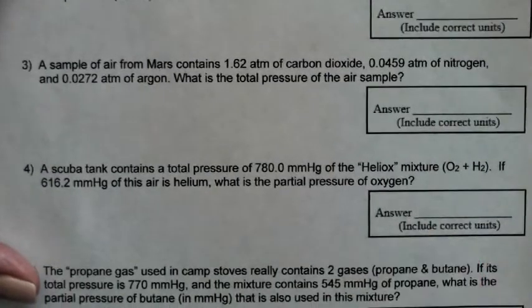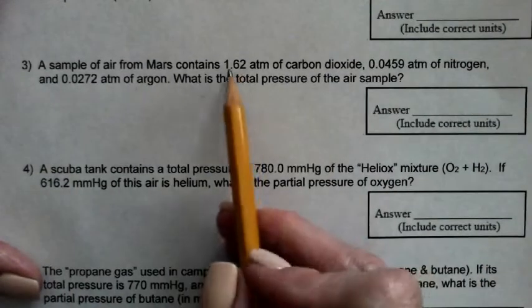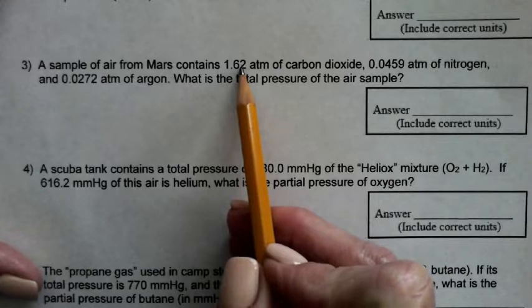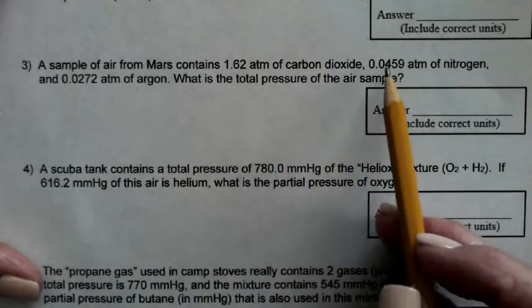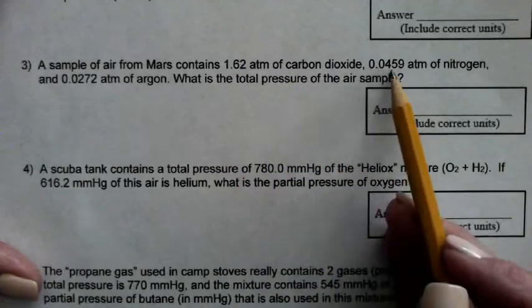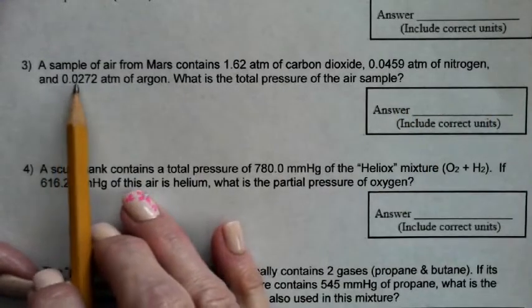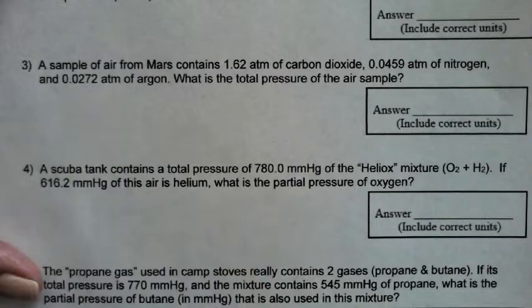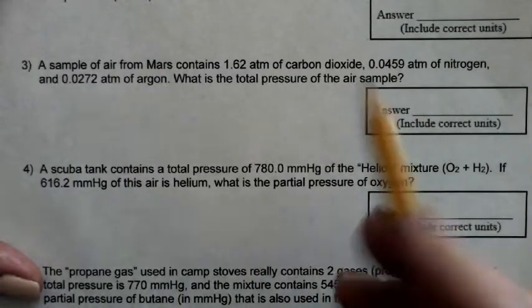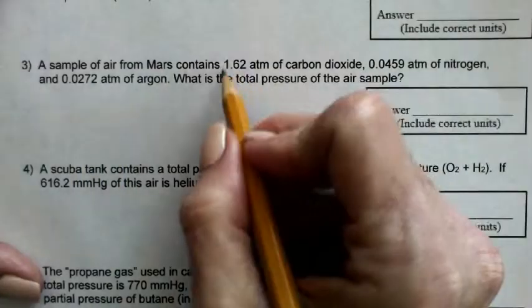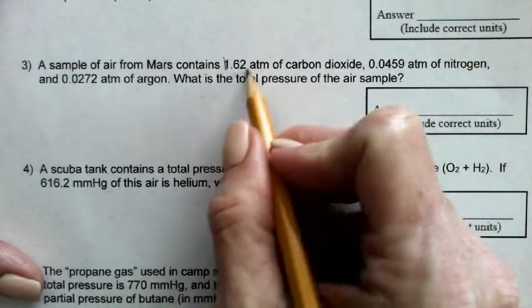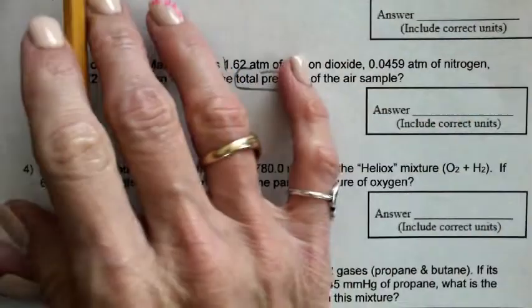All right, number 3. A sample of air from Mars contains 1.62 atmospheres of carbon dioxide, 0.0459 atmospheres of nitrogen, and 0.0272 atmospheres of argon. What's the total pressure of the air sample? Well, we're doing the same thing again. We're looking for total pressure. So that's PT up here at the top.